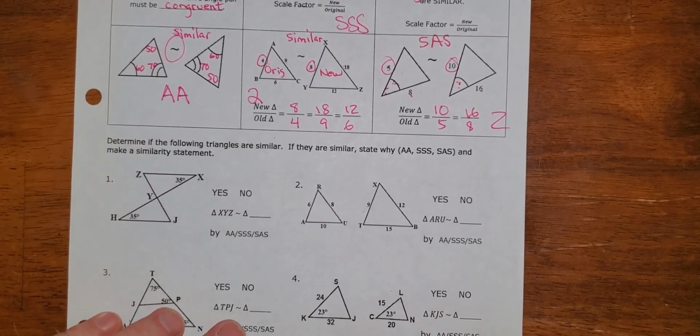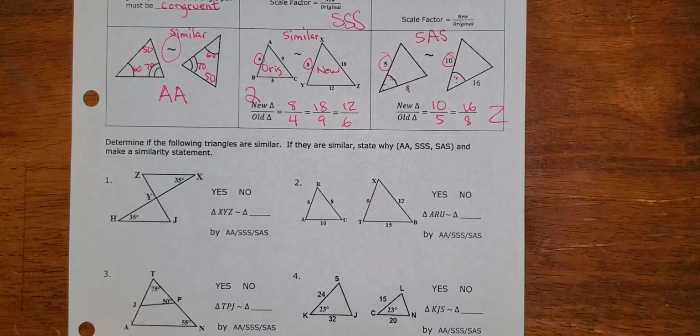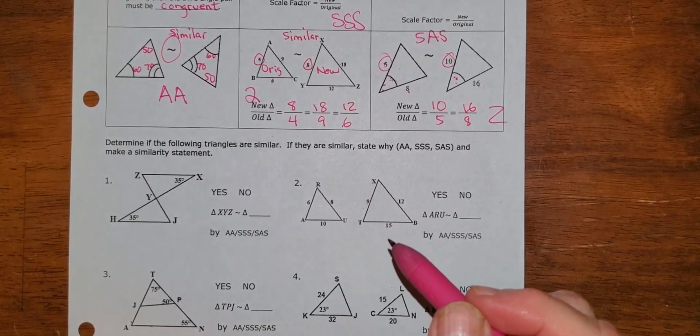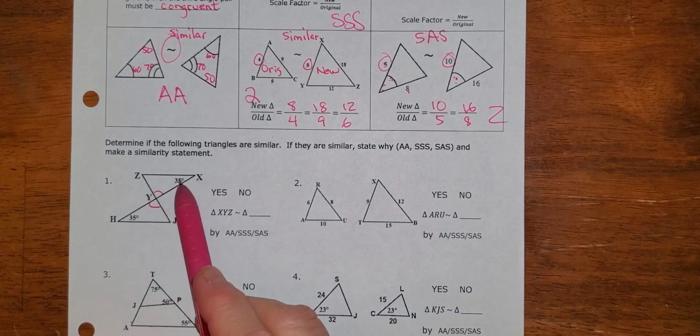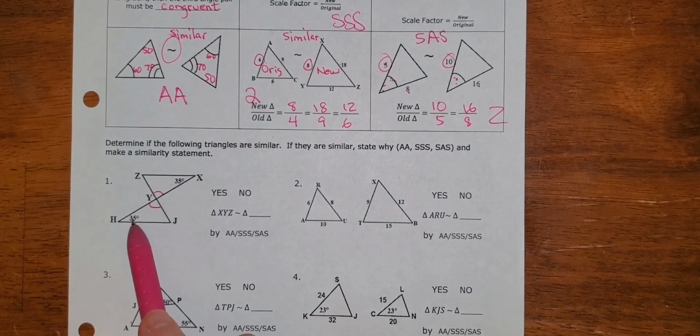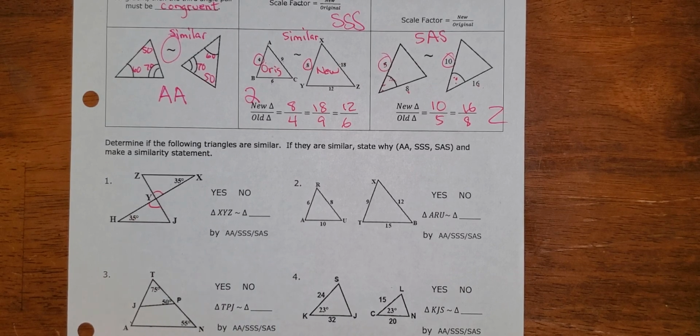Okay, here's some problems. We know this one's congruent in both triangles, and we've got a 35 in both triangles. So is this similar?